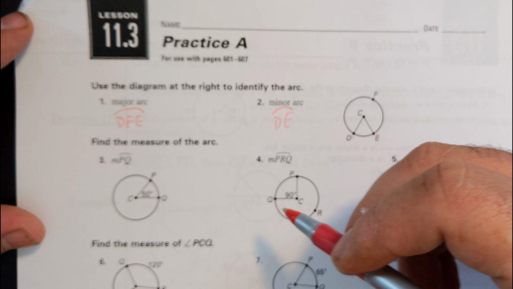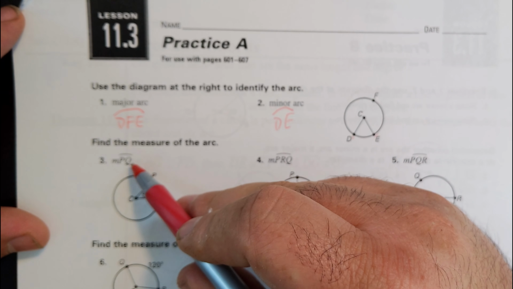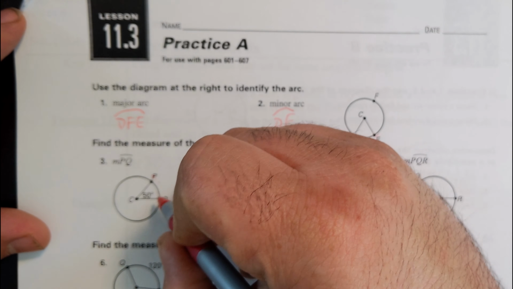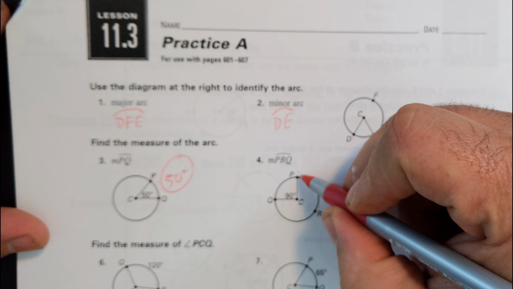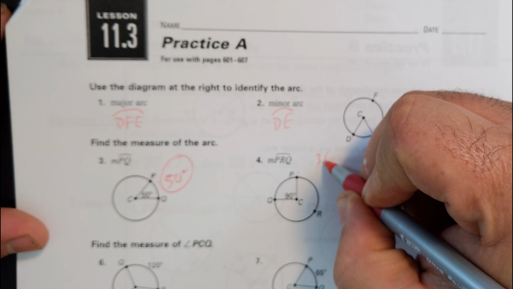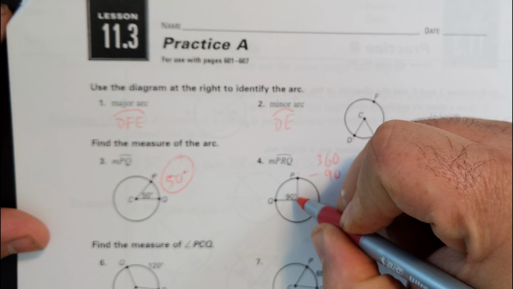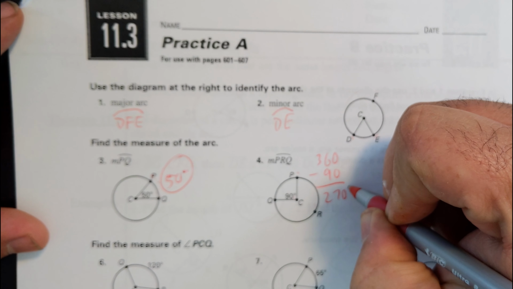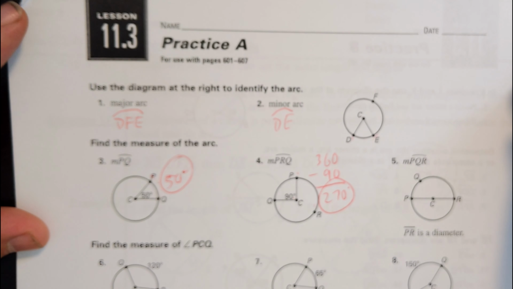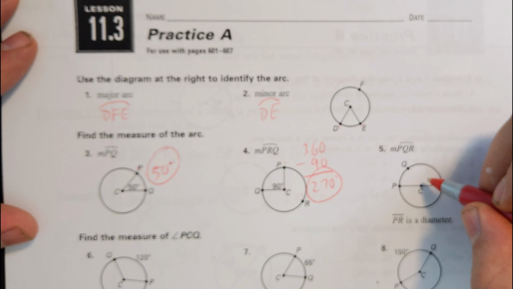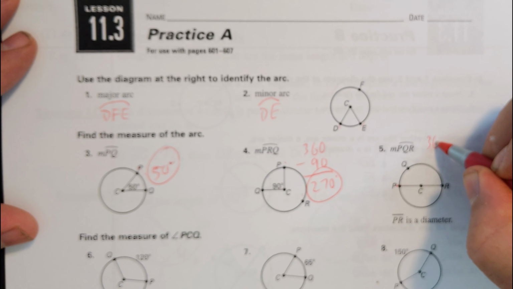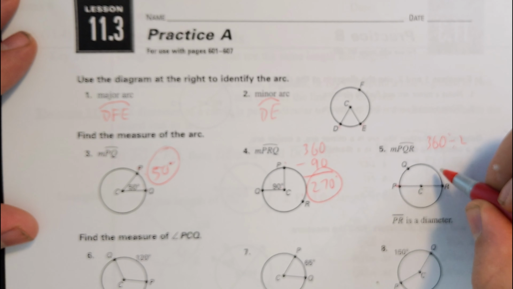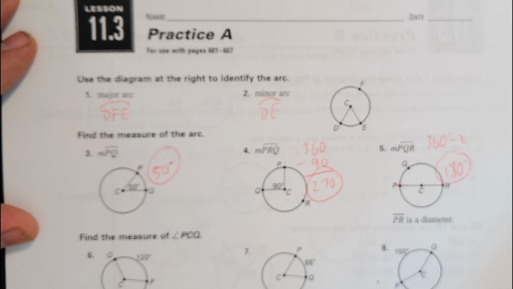For the next one, the measure of arc PQ would match the same as the central angle, so it'd be 50. Over here, PRQ would be everything except for those 90 degrees, so it'd be 270. Number 5, it tells you that PR is a diameter, so the diameter is splitting it in half, so 360 divided by 2 parts. That means each part is 180 degrees.